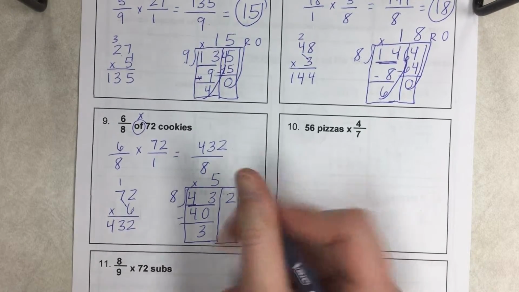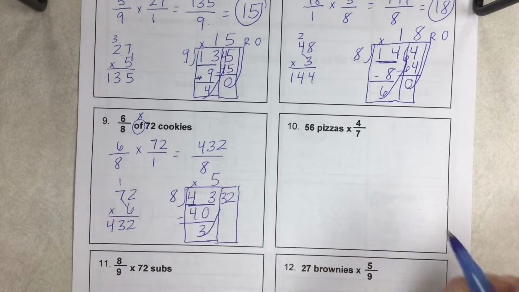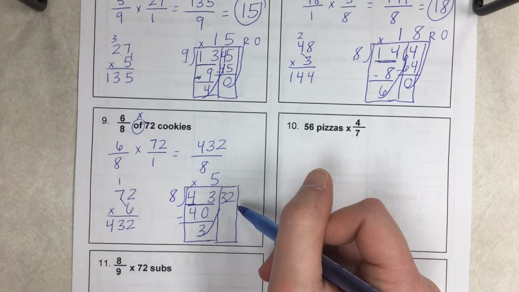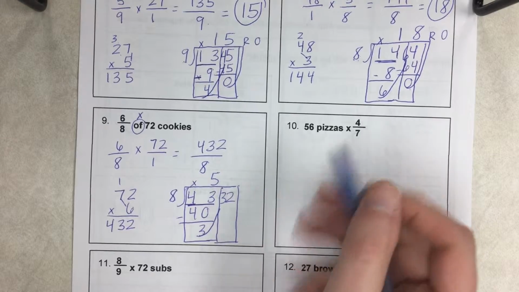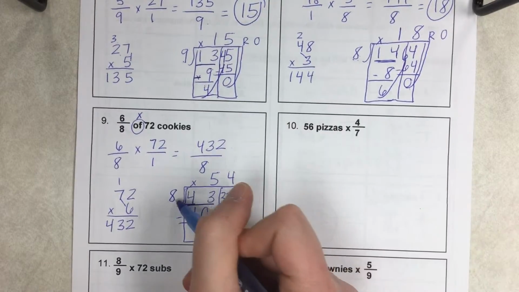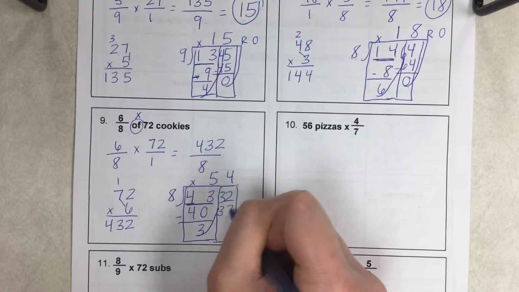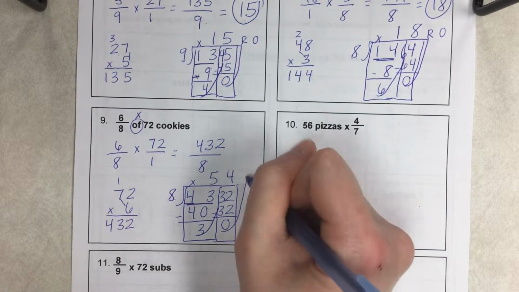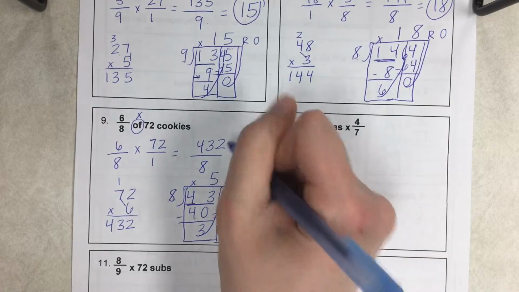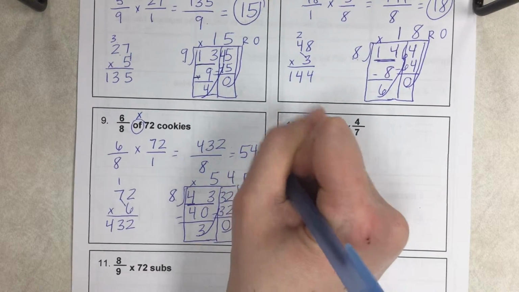3 is less than 8, so I bring up my 3. And I have to repeat because I have another box. I determine 8 times what gets me close to 32 without going over? That's 4. Multiply. 8 times 4 equals 32. Subtract to get 0. That's less than 8. Remainder of 0. So my answer is 54.